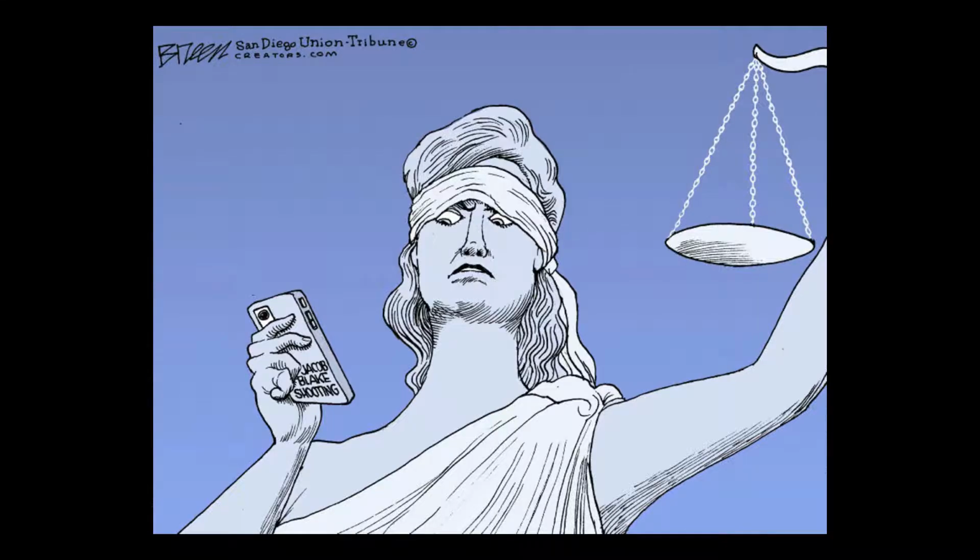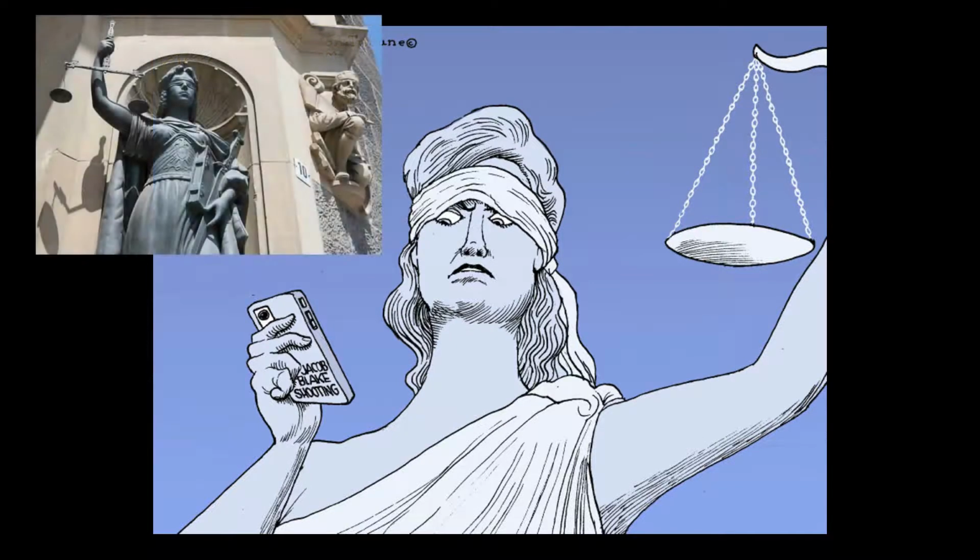It is also showing some symbols that you are supposed to know. In this case, this is a statue that is on or around or in or on the wall of pretty much every courthouse in the United States. This statue is known as Lady Justice. She's always got that scale, right? Because the scale, she's weighing right and wrong.